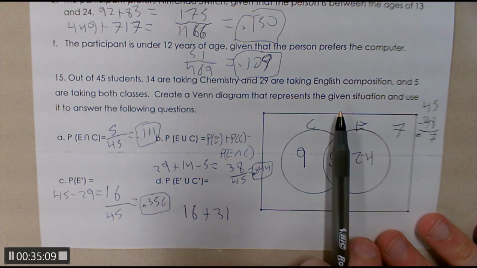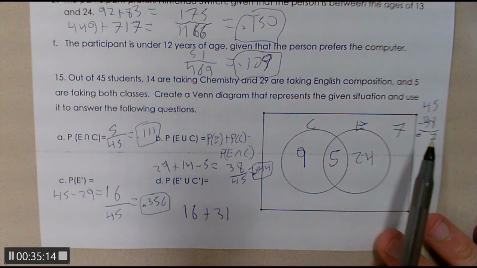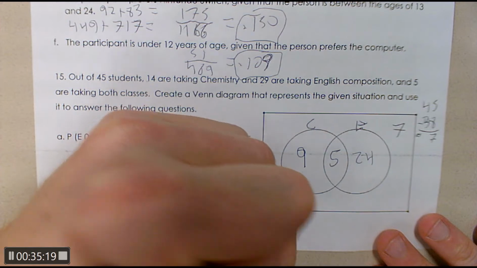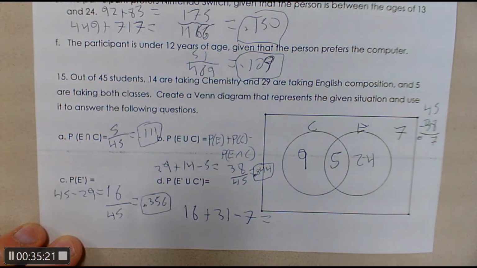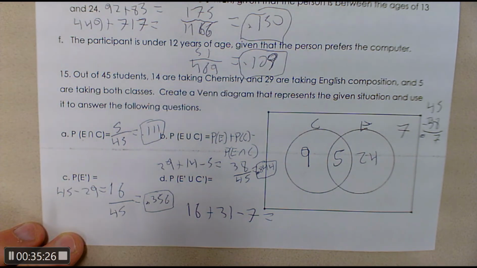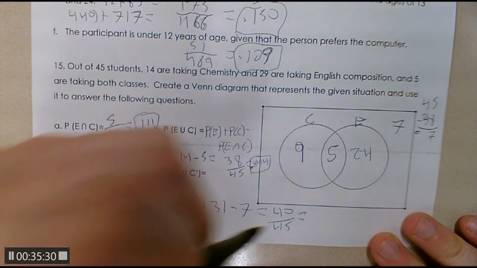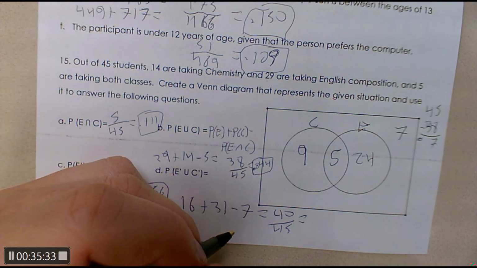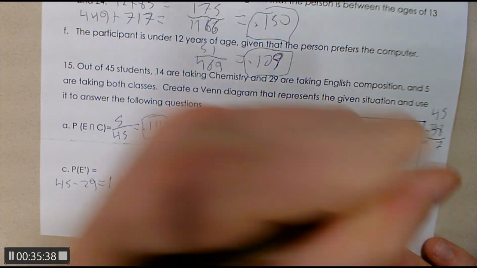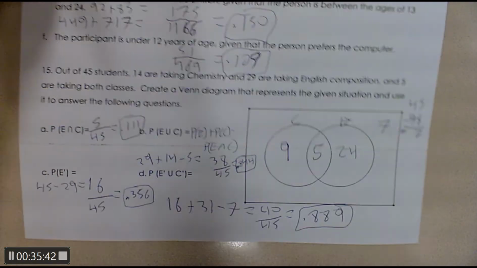So it's not going to be my middle section. It's actually going to be my outer section, because these are the people that aren't in chemistry and are also not in English. So then I'm going to have to subtract out 7. Alright, so 16 plus 31 minus 7, I think is 40, but I missed some math earlier, so let's check it. It was 40 out of 45, which is going to be 0.889. Cool. We're almost there, y'all.